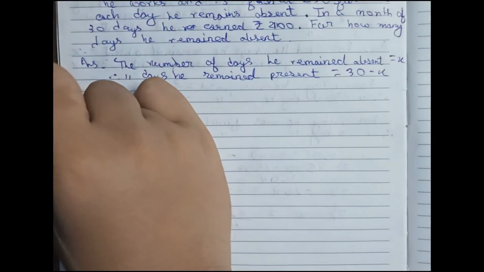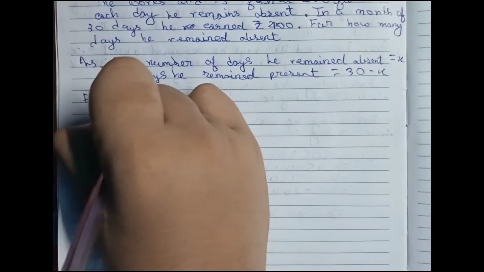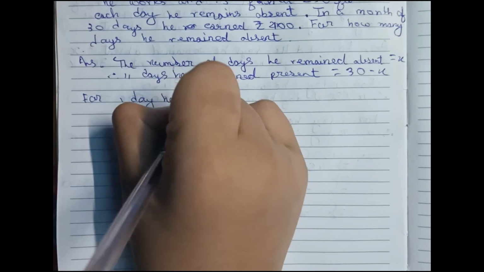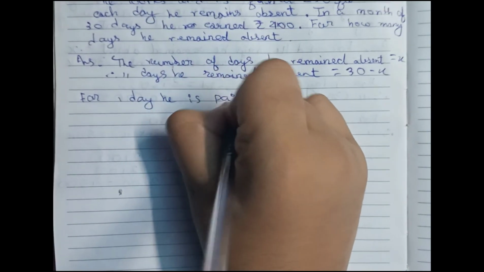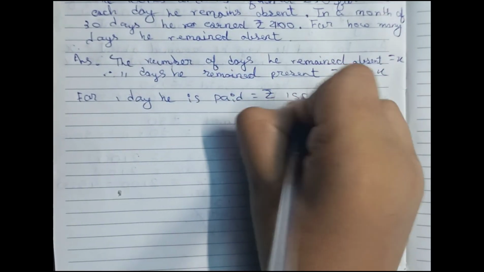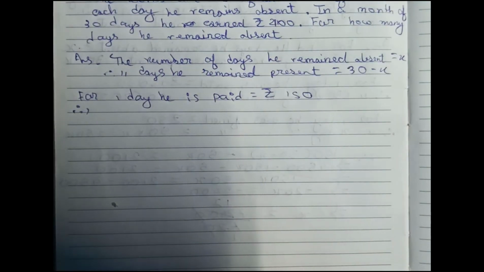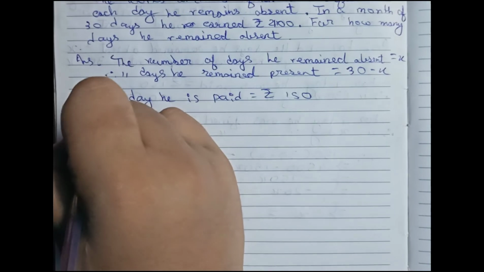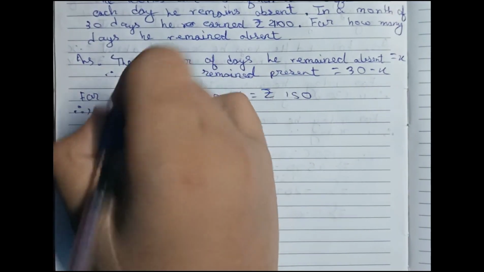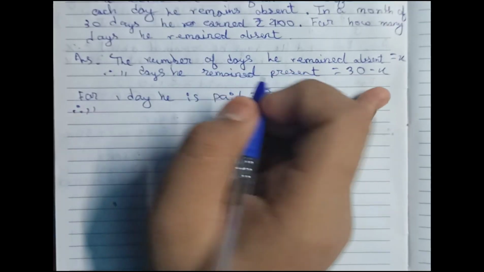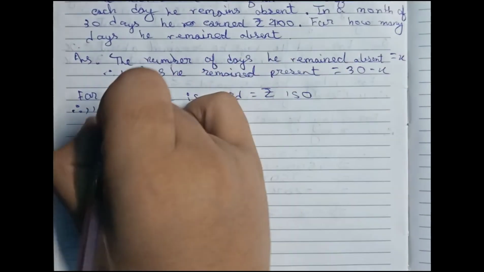And I write down for one day he is paid rupees 150. So first we are finding the amount that he gets for his work, that means for the days he was present. The number of days he remained present is 30 minus x.